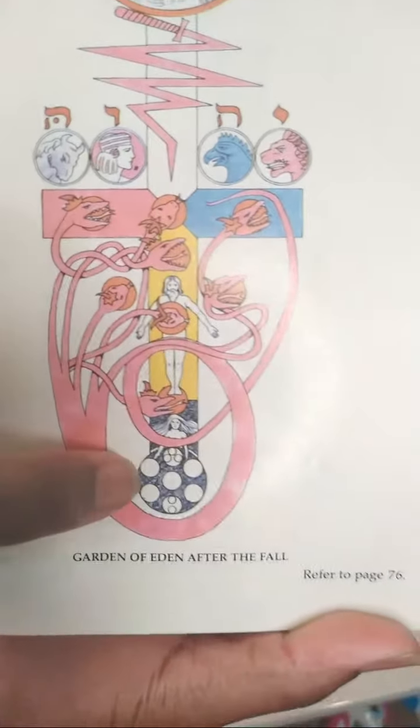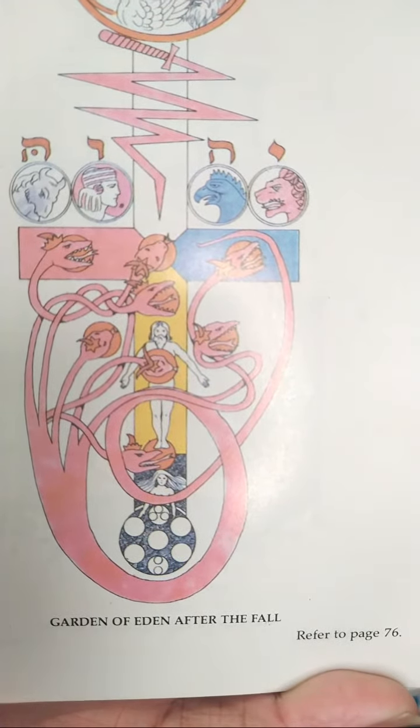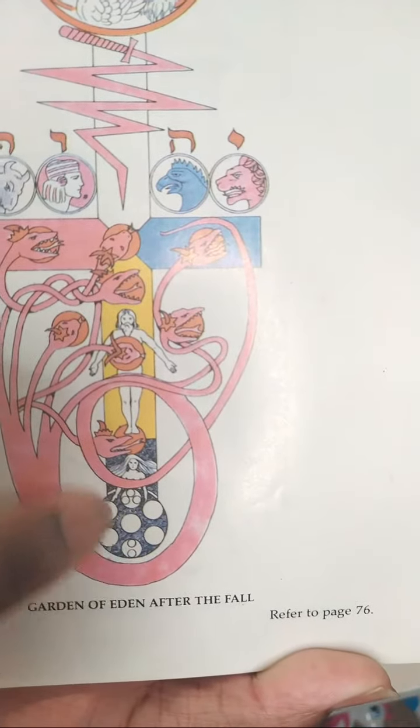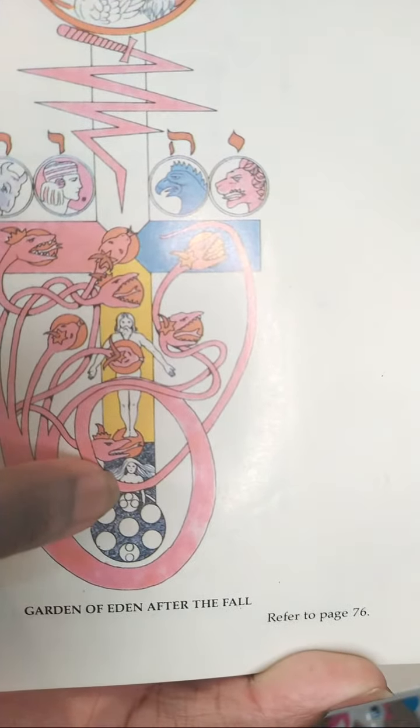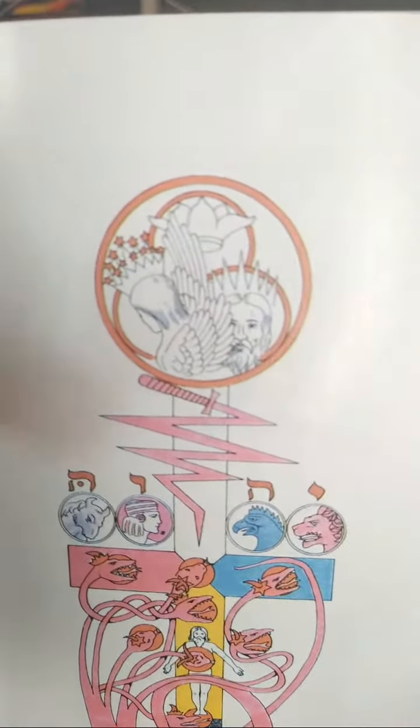See that? You've got the 7 spheres with Yesod and Malkuth in one, and then the upper triad in the top. But you also see that happening up here, the upper triad within one.